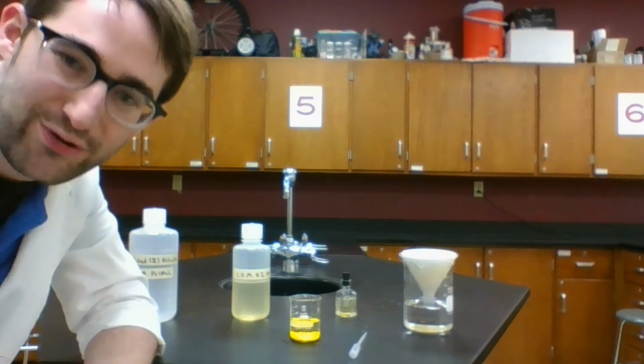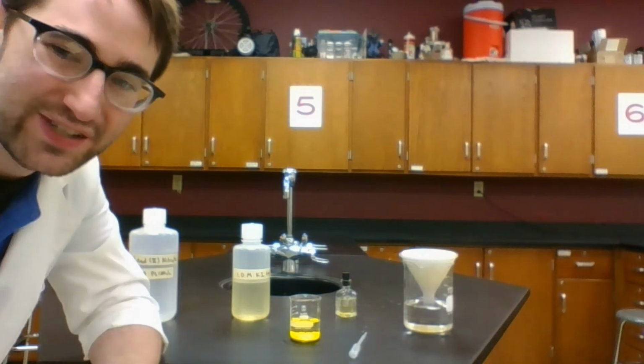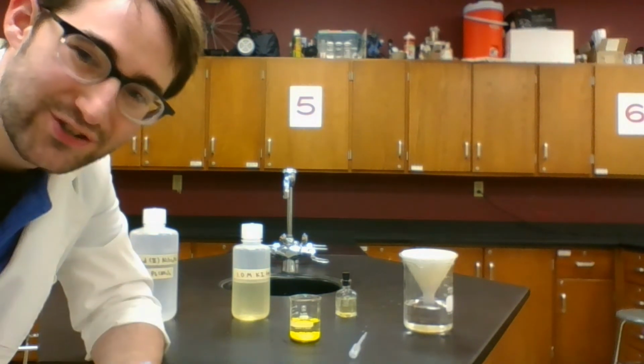So we've got a new clue for a chemical reaction. Precipitation, getting a solid out of seemingly nowhere, usually between two liquids.